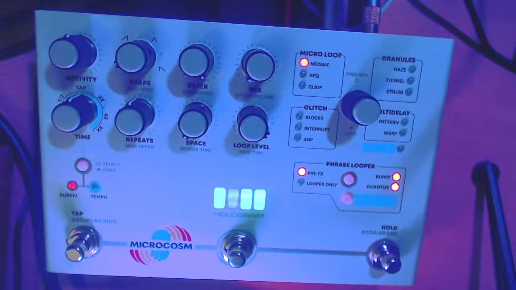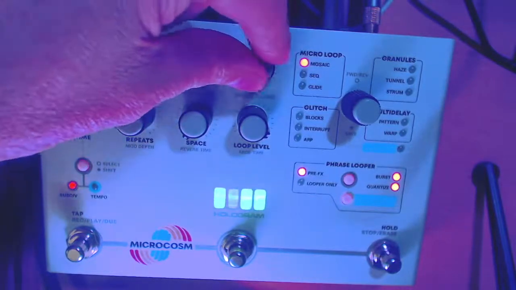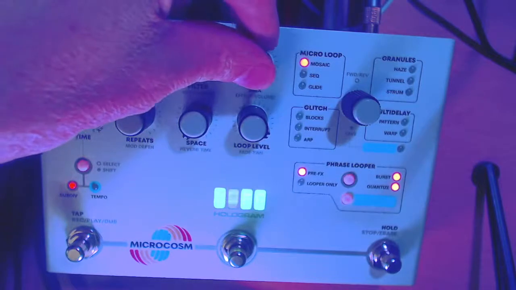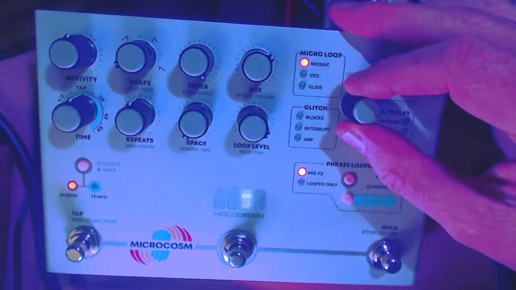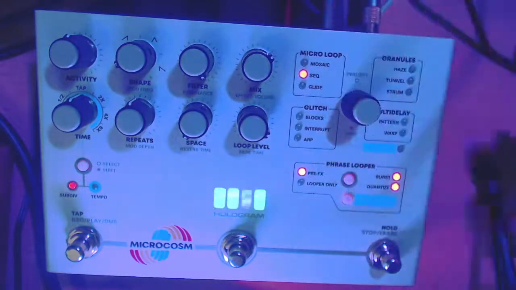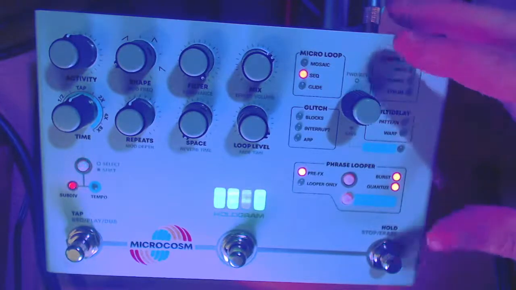The nice thing about the Microcosm is you can have the loop signal occur prior to the effects, so you can actually add effects to whatever the looping signal is. So I have nothing coming into the Microcosm, this is all just the looper, and I can add my effects to the looped signal, which is a nice feature. So as I change what I'm adding into the mix, it's going to use my looped sections to make that happen.